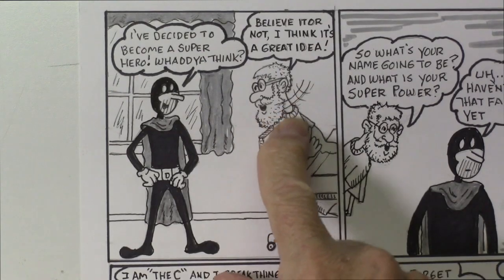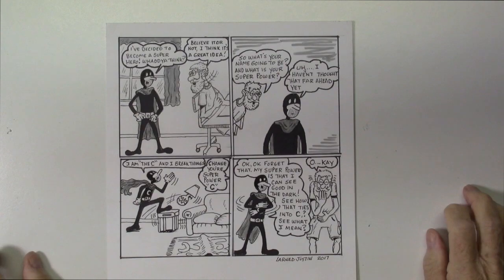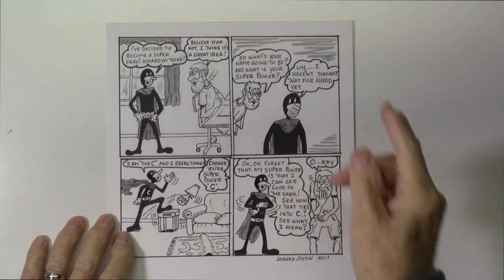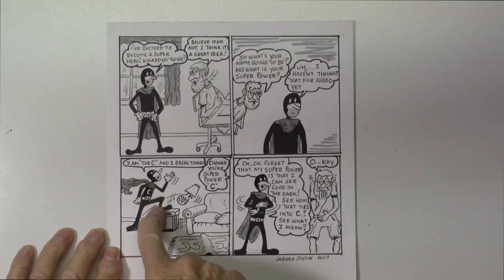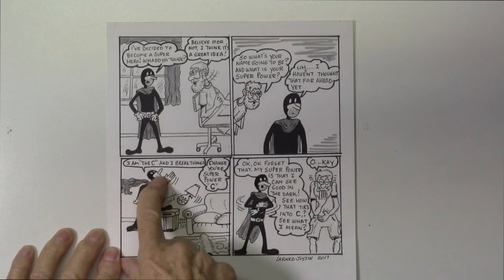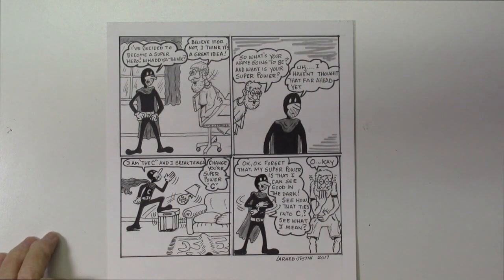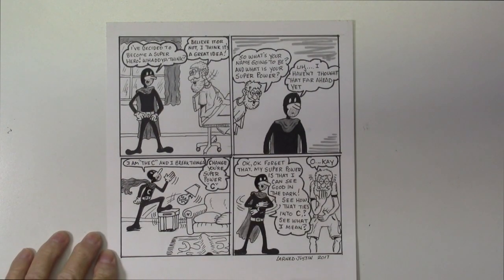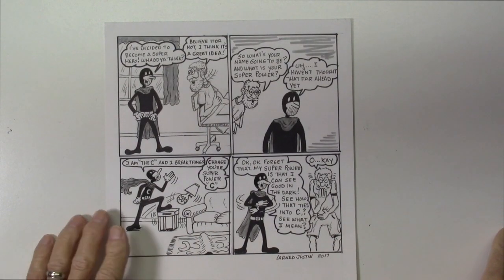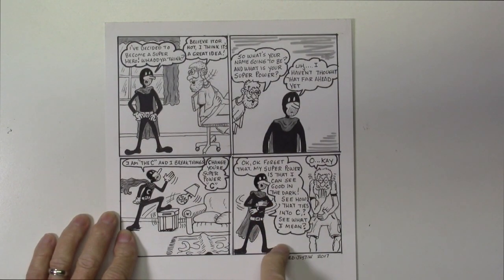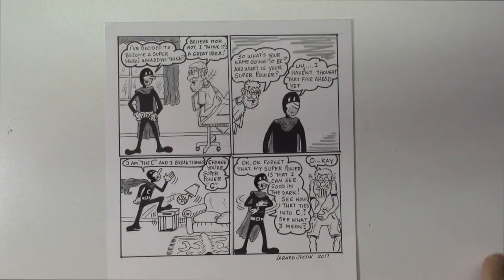Believe it or not, I think it's a great idea. And then I ask him what his name is going to be and what his superpower is going to be. He replies he hasn't thought that far ahead yet. But in this panel he says, "I am the sea, and I break things." My response to that is, change your superpower, see? Okay, forget that. My superpower is that I can see good in the dark. And, you know, that's fine. That's a superpower I guess he can use.